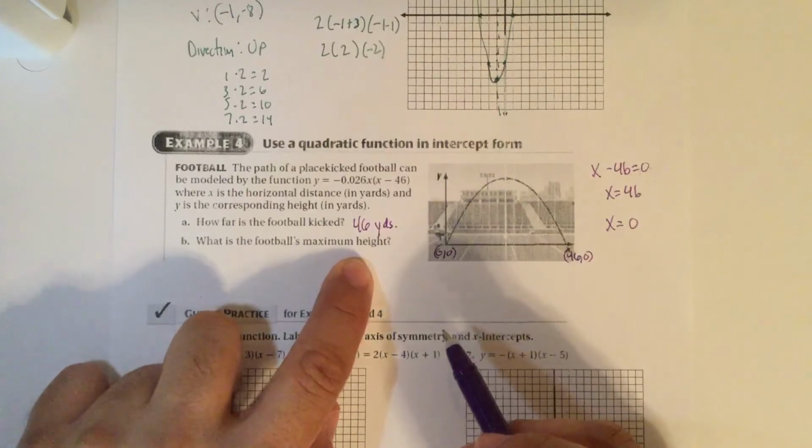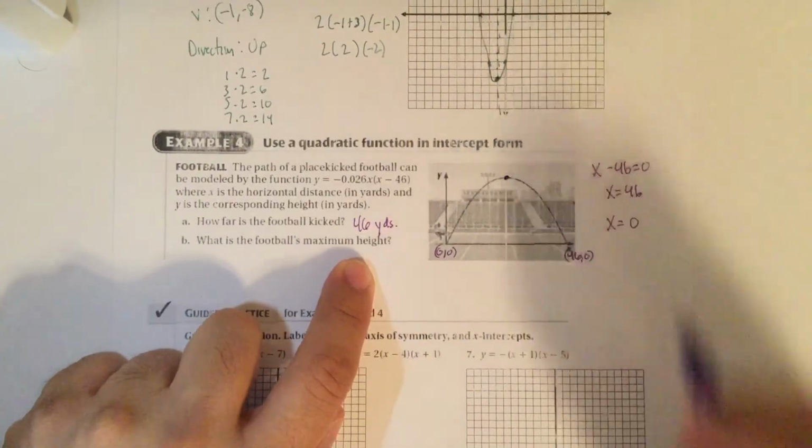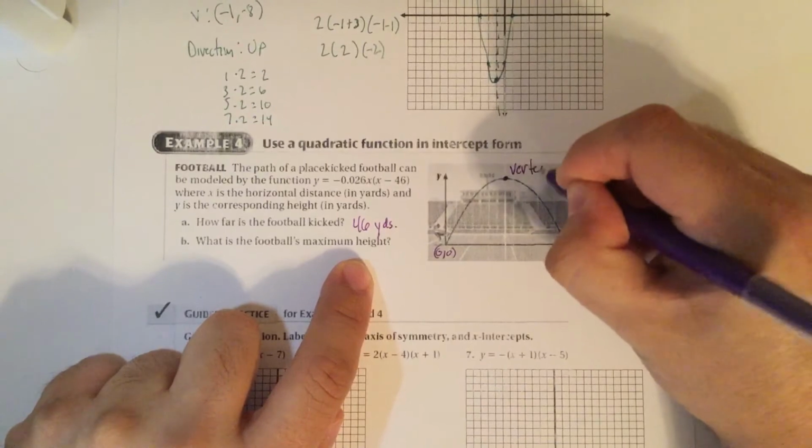What is the football's maximum height? So we're looking right here. Where is its maximum height, which is going to be our vertex, right?